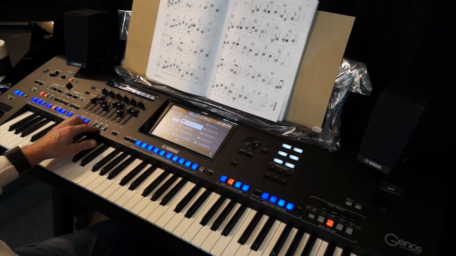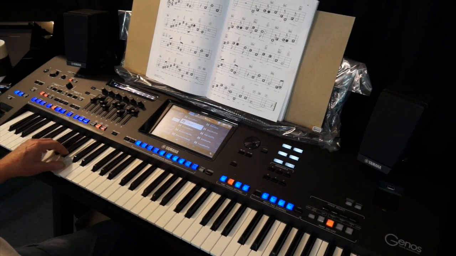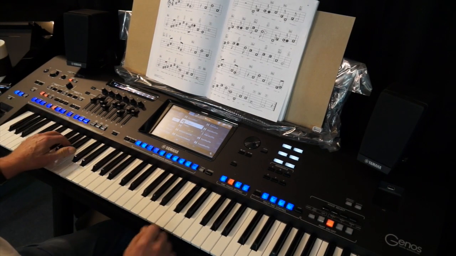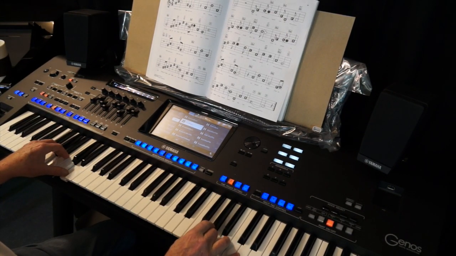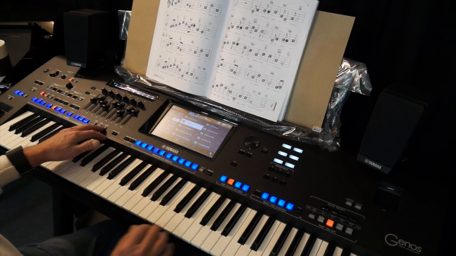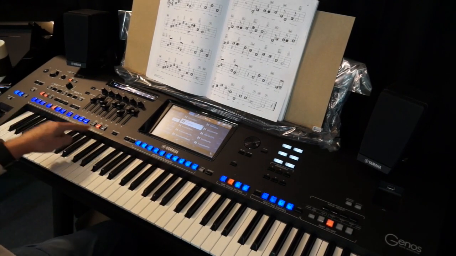If I wanted to use that style, I have to raise the tempo. That one's a pretty good one too, but I'm just going to continue with it running.